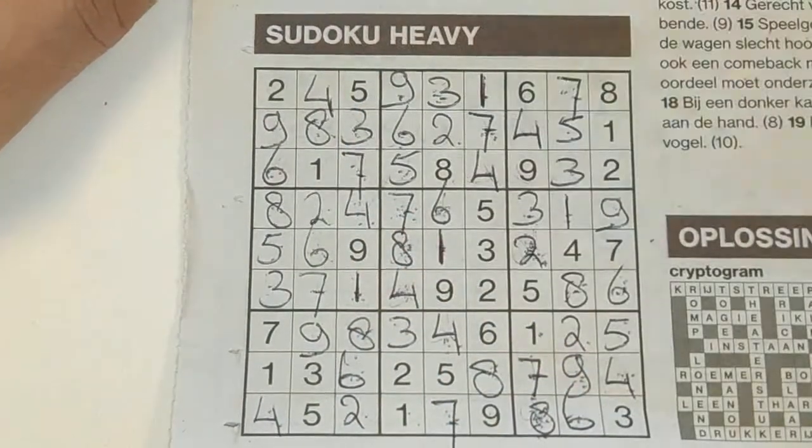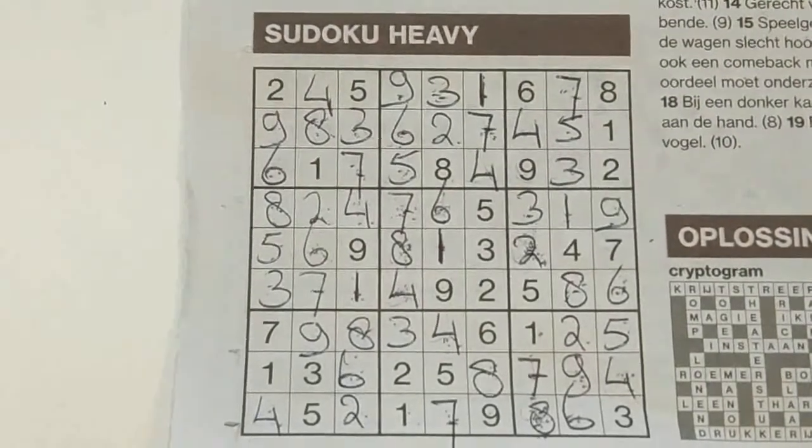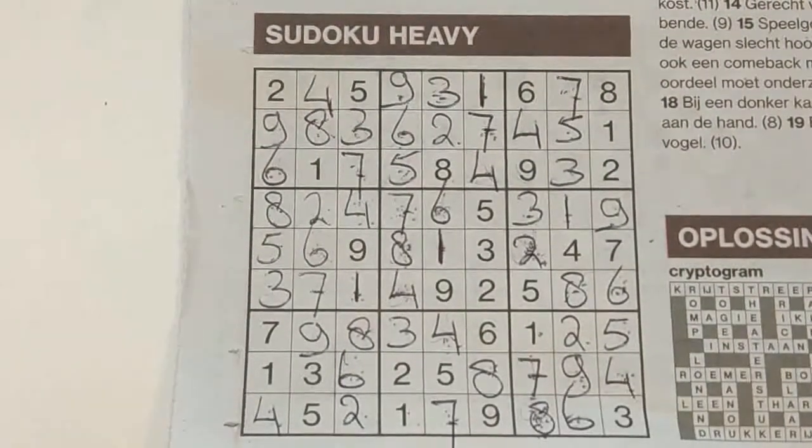Finish in 11 minutes. Alright, this Sudoku is not so heavy, I believe. 11 minutes, wow. What a time.